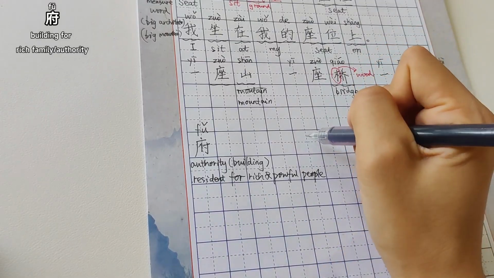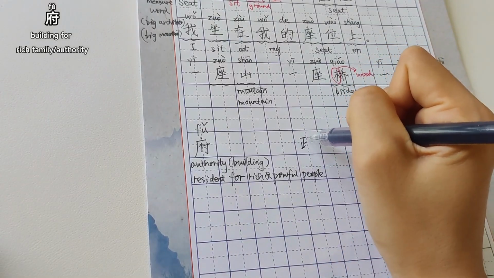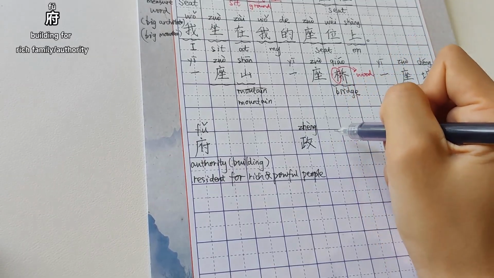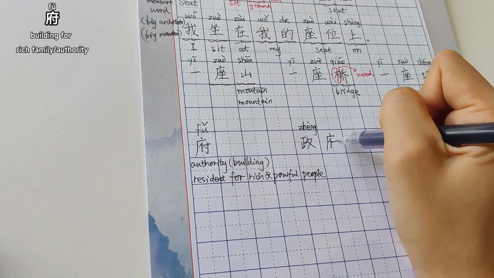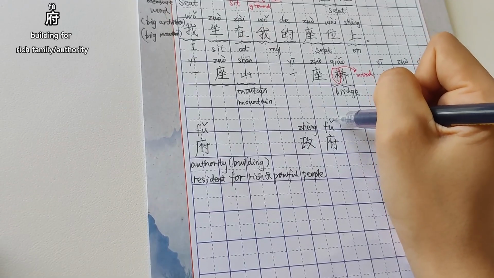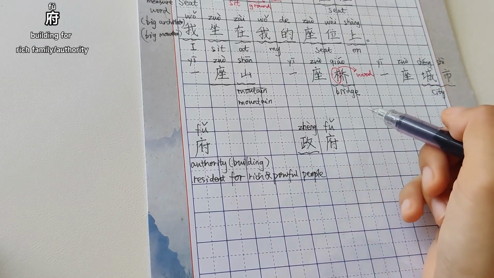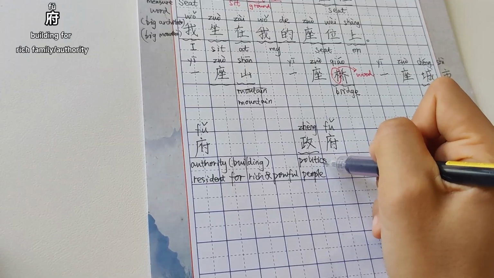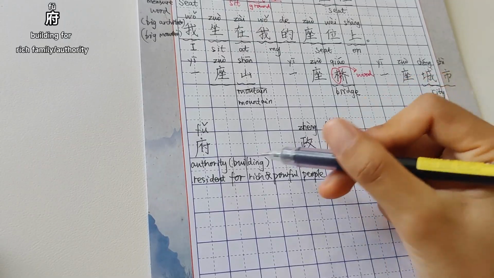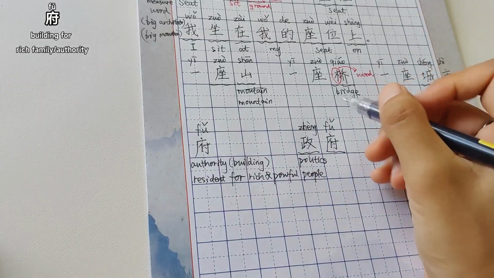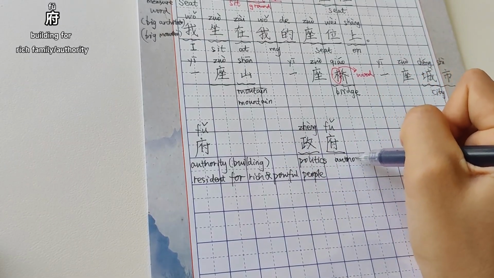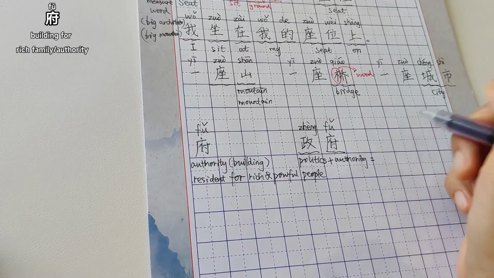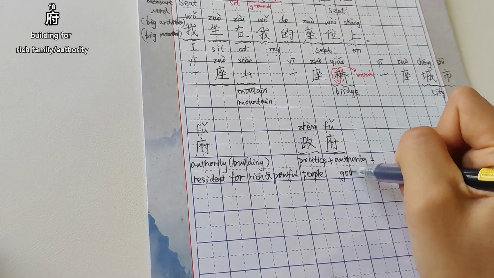We can have zheng fu. Zheng itself means politics. And fu is the authority building, right? So 政府 together would make government.